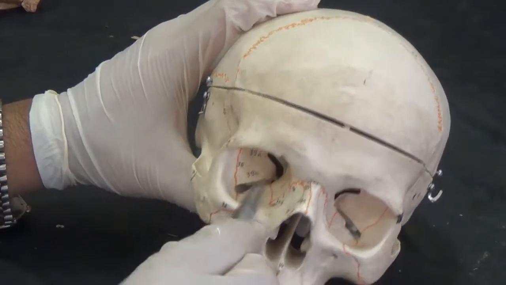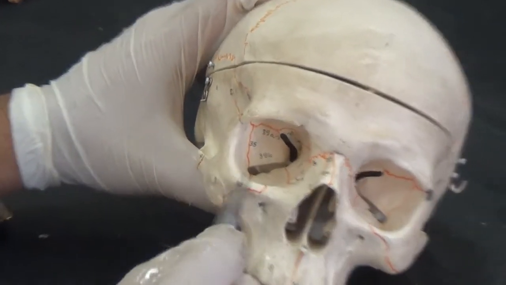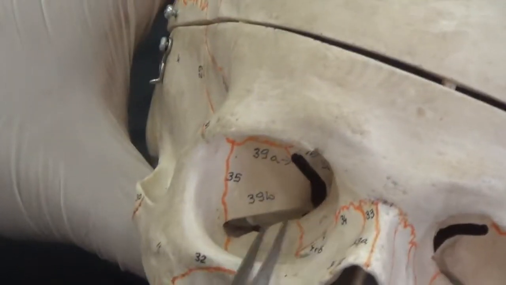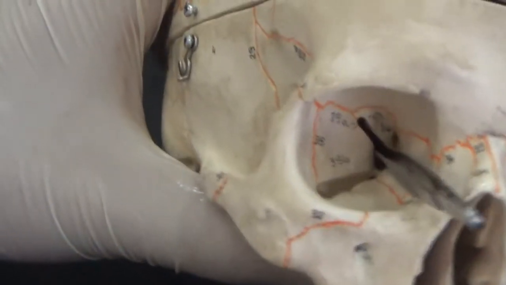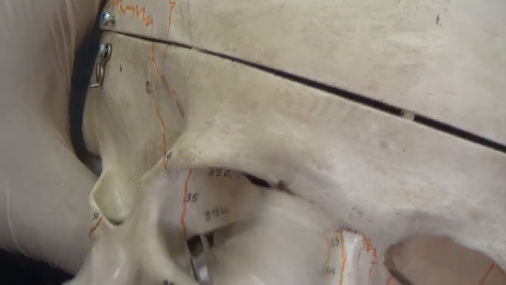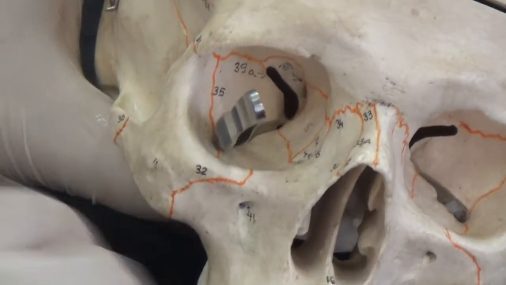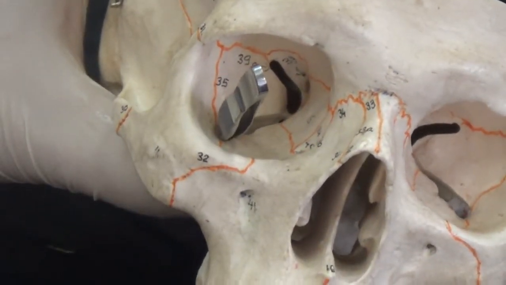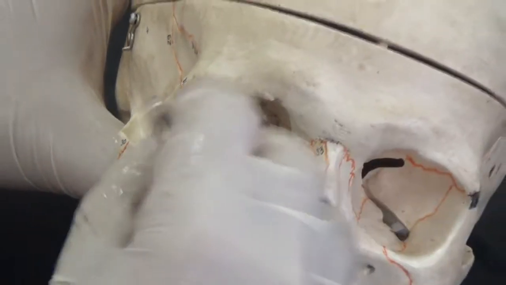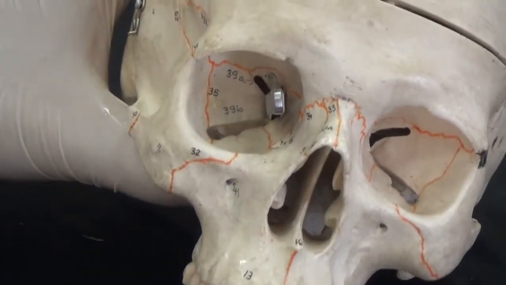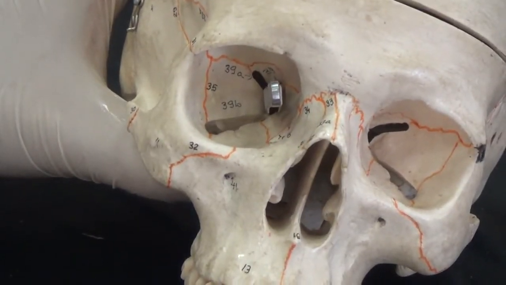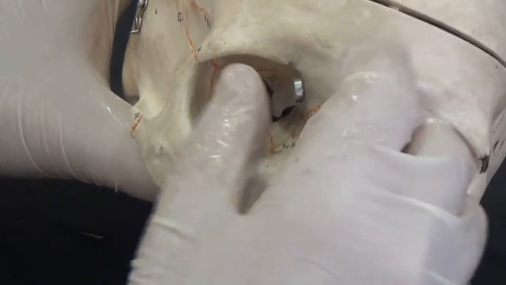But this fissure, this is the orbit. We have here two fissures. This is the superior orbital fissure, and this is the inferior orbital fissure. The inferior orbital fissure can be marked, and the superior orbital fissure can be marked also in the practical exam. This is important.